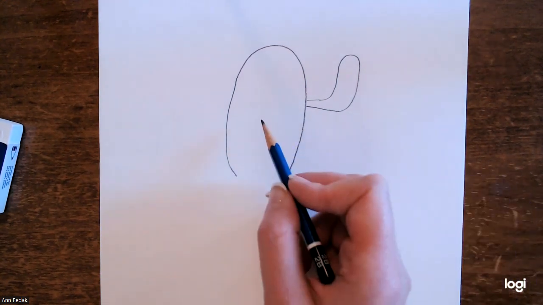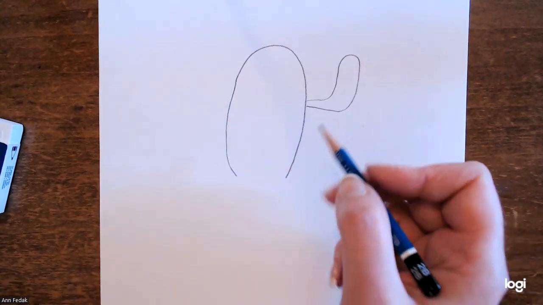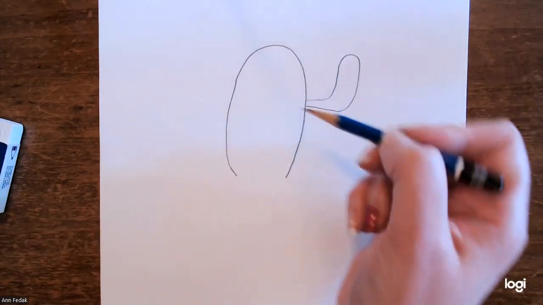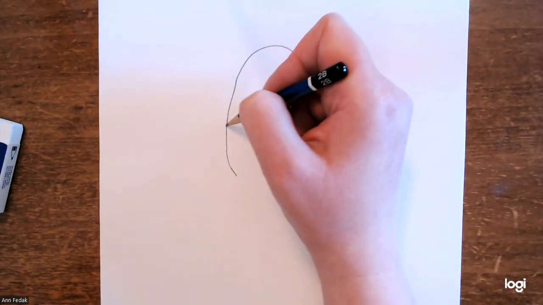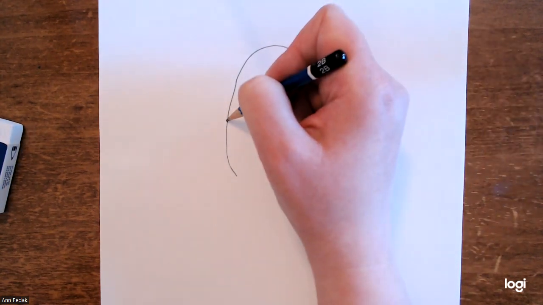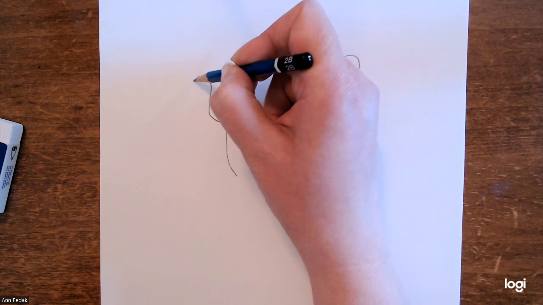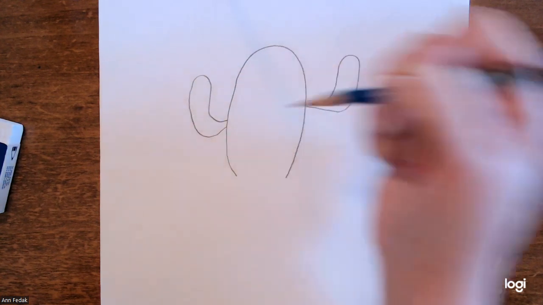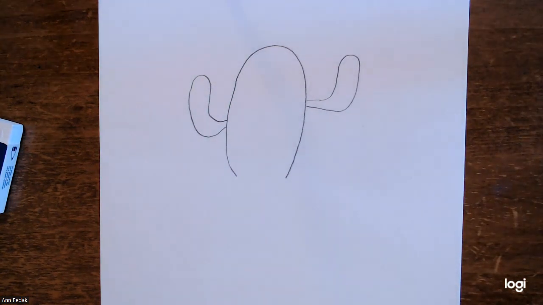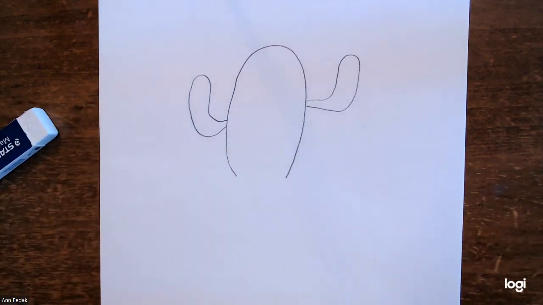I'm going to do the same thing on the other side, but I don't want it to be even because I don't want it to look like arms. Arms are even. I don't know what these are called on cactuses. Do you know? Are they like branches? I'm not sure. So I'm going to make this one a little bit lower, and do the same thing. I'm going to come up and around and down and around. Don't be afraid to erase. Erasing's good. I have my eraser right here, but I've been practicing this cactus, so I'm ready to go.